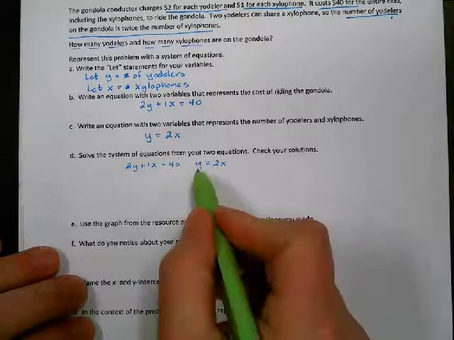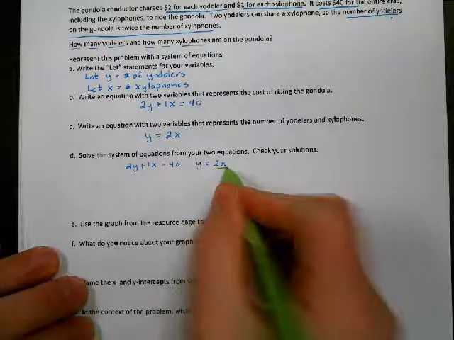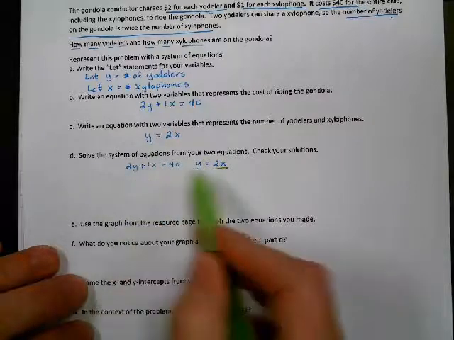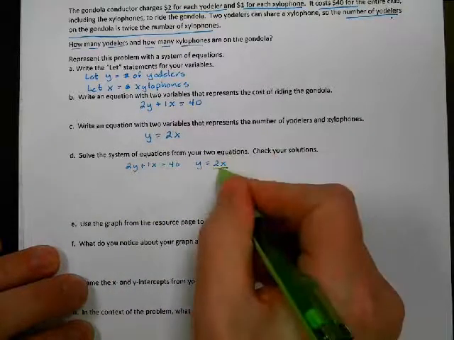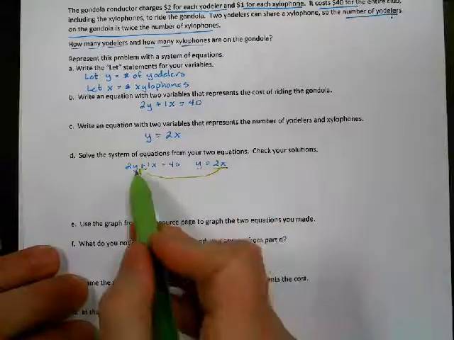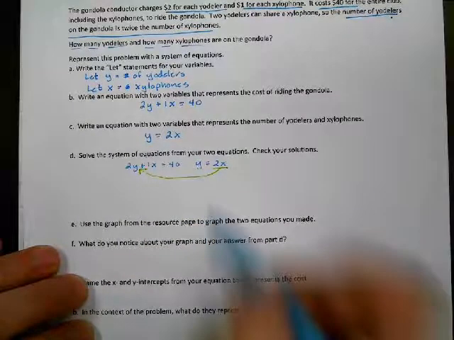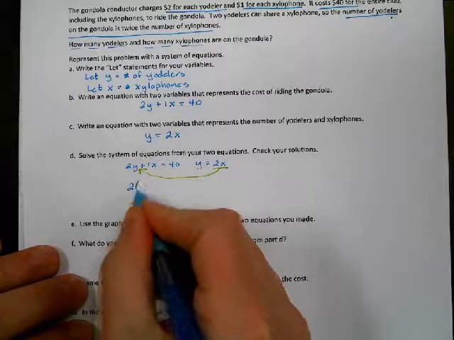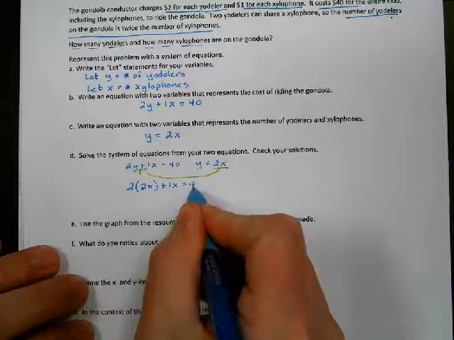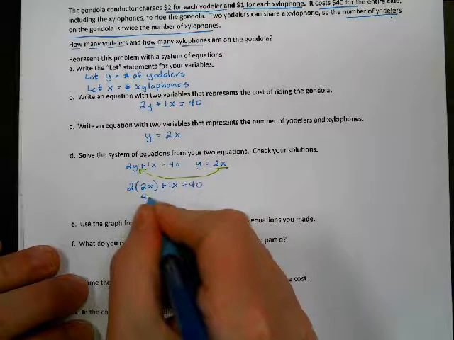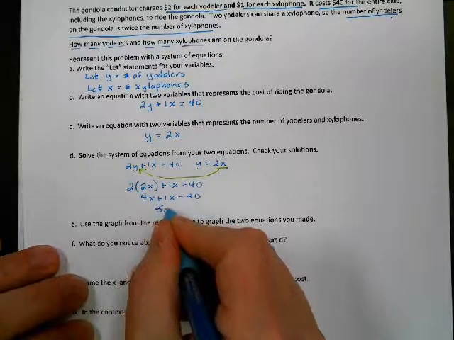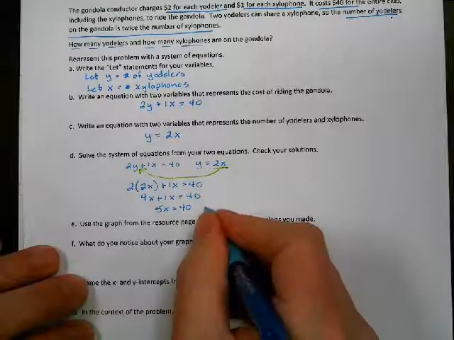I know that y is equal to 2x. So what I can do is anytime I see y in the second equation, well, this equation says, hey, that's 2x. So I'm going to replace or substitute y with 2x. So this is going to give me 2, and then instead of y, 2x plus 1x equals 40. Here I've got 4x plus 1x equals 40. And here I got 5x equals 40. Divide by 5 and we get x is 8.